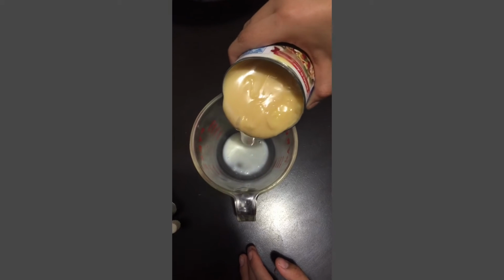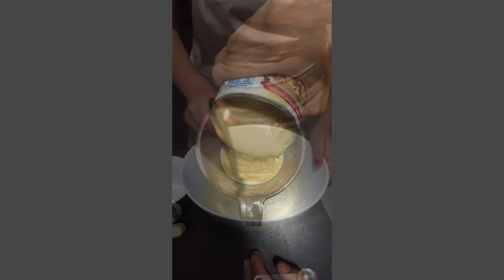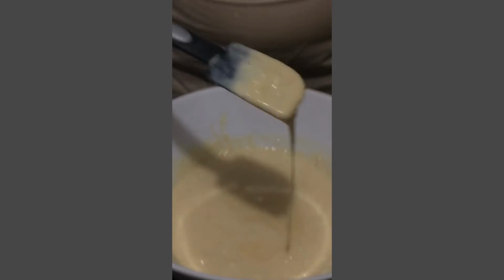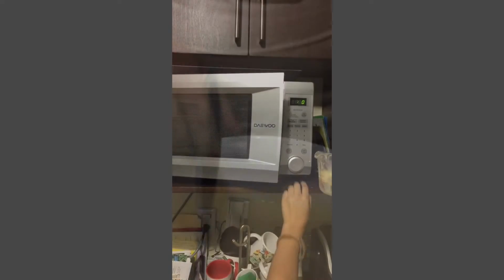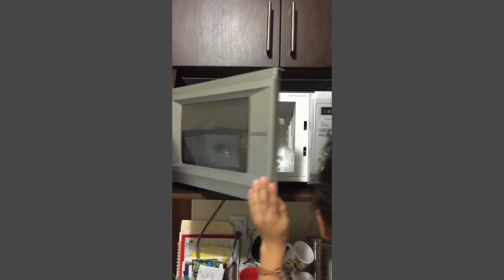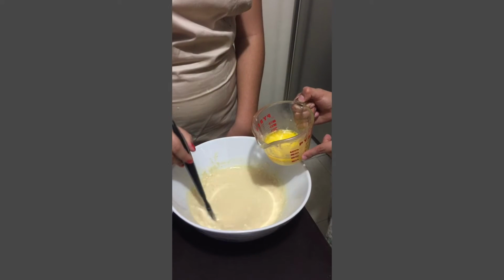Then we pour half a cup of condensed milk. Now it's becoming a homogeneous mixture and it's taking a better texture. Now, let's melt the butter. Now we add the melted butter.